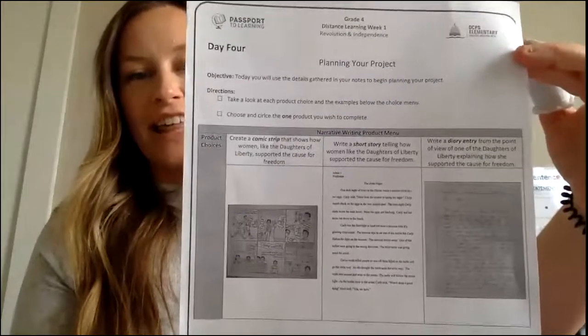Today we are going to be doing day 4 of the DCPS week 1 packet. We are going to be planning our project. How exciting. Your page should look like this.